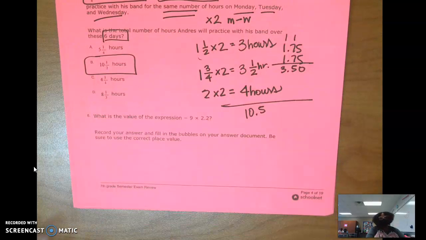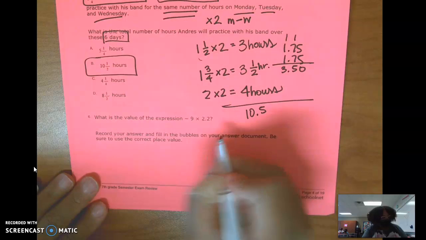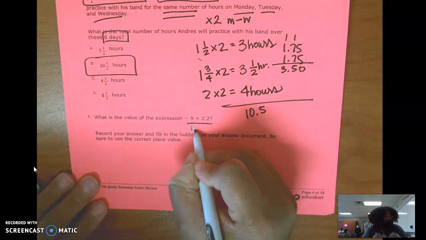Okay? What is the value of the expression -9 times 2.2? What's the song? Same signs, add and keep. Different signs? Keep the sign of the greater absolute value. Then you'll be multiply or divide. It's easy. Same signs are positive. Different signs are negative. Why would I have a negative answer when I am multiplying two positive numbers? Do these have the same sign or different signs? Different. So this is not positive, meaning it is negative.